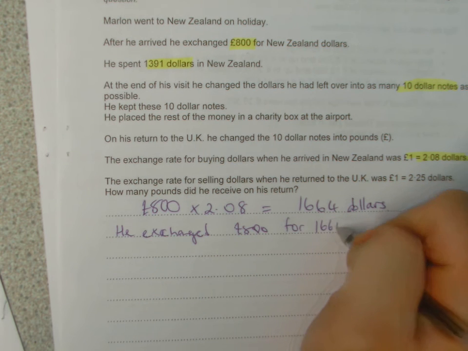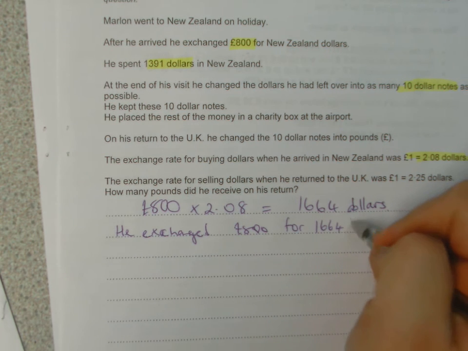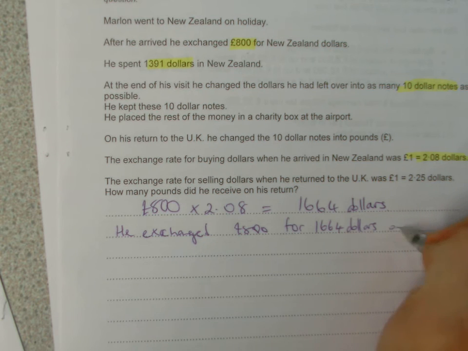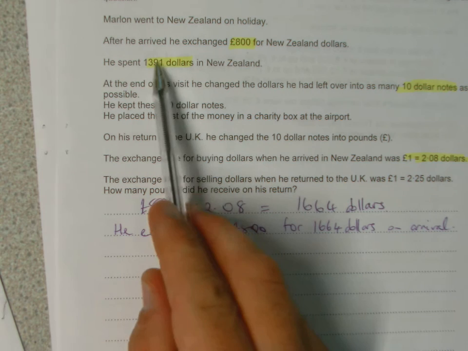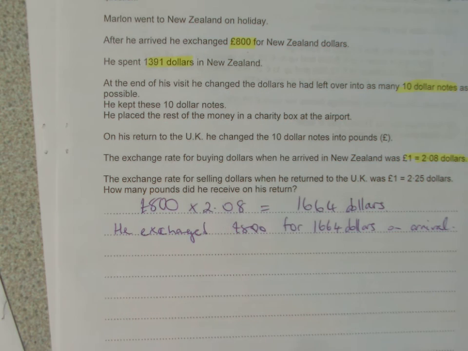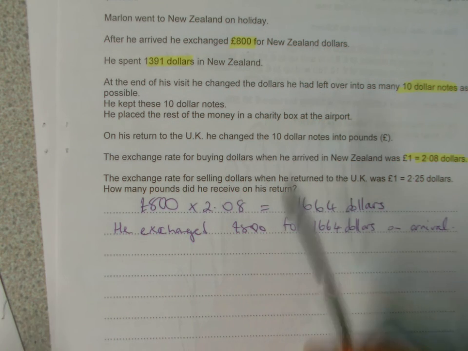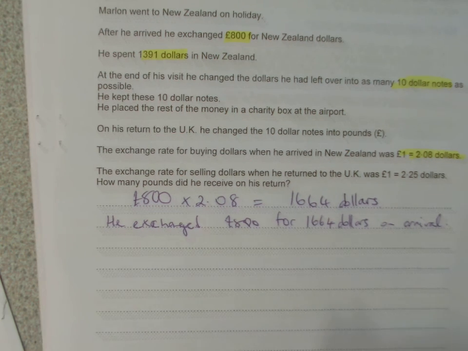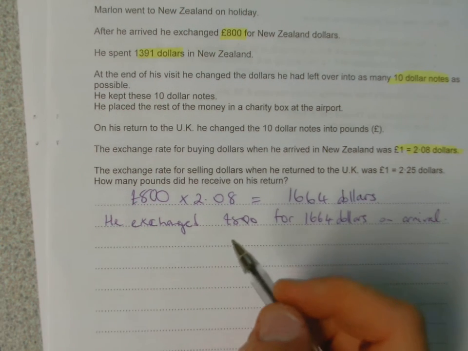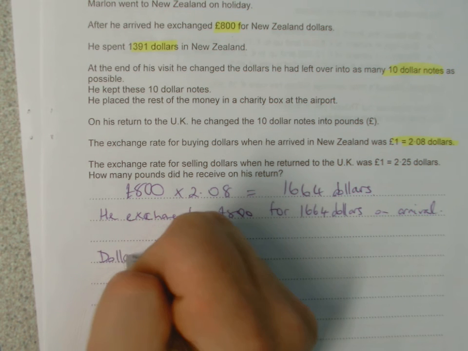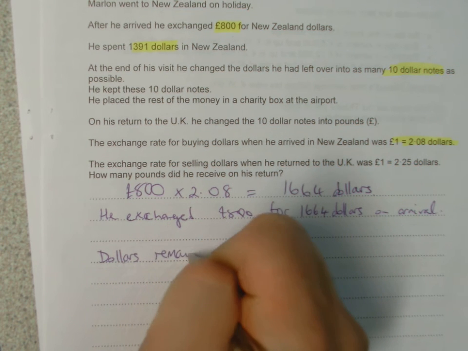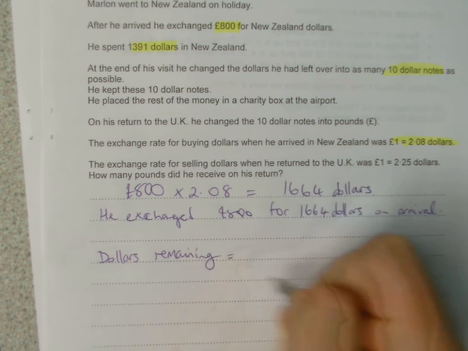For these communication marks, just make sure that you are stating different things as you're working through, you're explaining what you're working out and so on. So then he spent $1,391 in New Zealand, so we need to work out how much he had left if you think about it. So after he spent, right, we need to see how many dollars he had. So we could say dollars remaining, yeah? So you're actually stating what you're working out, the dollars that are remaining.